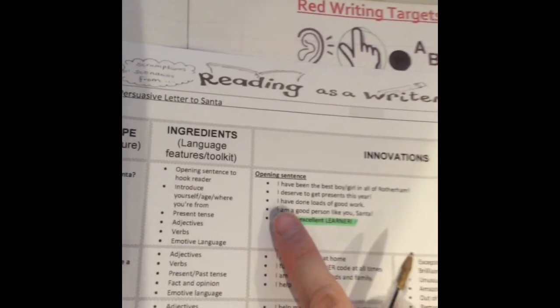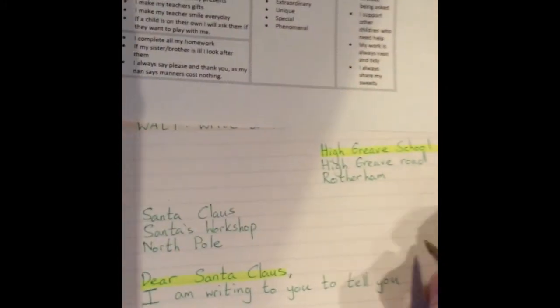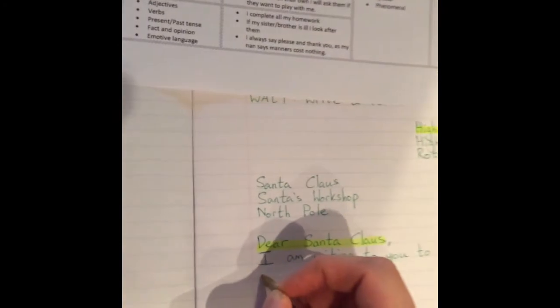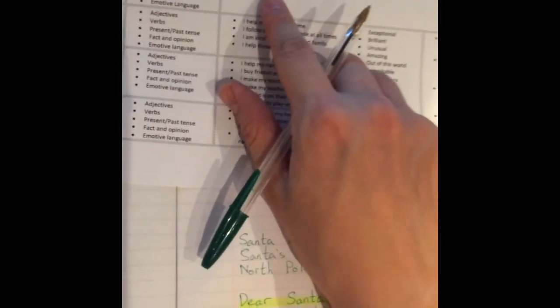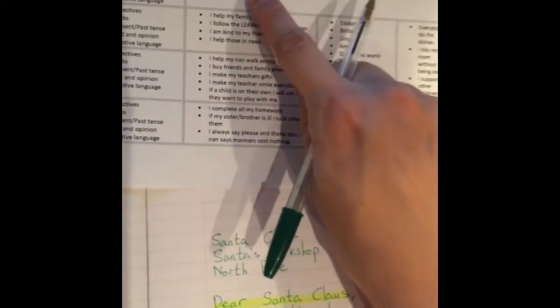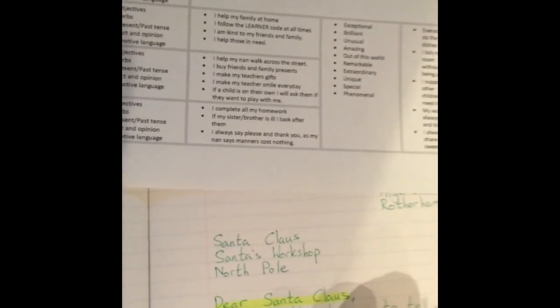Okay, I'm writing to you to tell you, right, let's have a look at my pie so we don't spell this wrong, that I am an excellent learner. So let's put that up there, so out of the way. I'm writing to you to tell you that I, capital I, that I am an, okay, can't spell excellent. Oh, what do we do? If I can't spell excellent, let's have a look. I am an X, so X. An X, okay, excellent, curly cur, excellent learner.